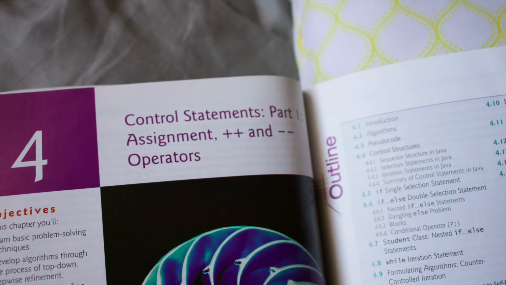4.2 Algorithms. Any computing problem can be solved by executing a series of actions in a specific order. A procedure for solving a problem in terms of 1. The actions to execute, and 2. The order in which these actions execute is called an algorithm. The following example demonstrates that correctly specifying the order in which the actions execute is important. Consider the rise-and-shine algorithm followed by one executive for getting out of bed and going to work.